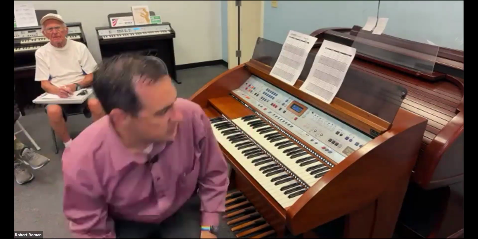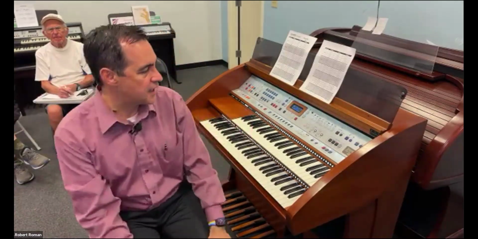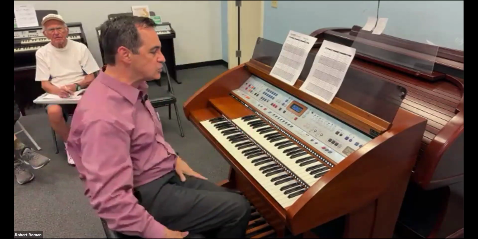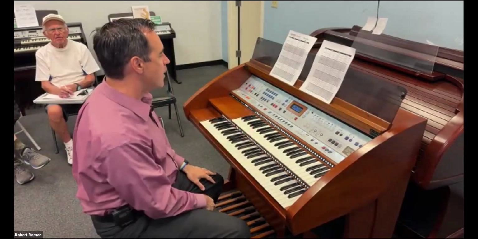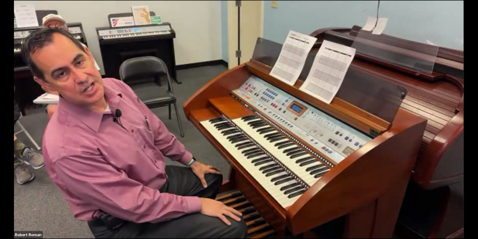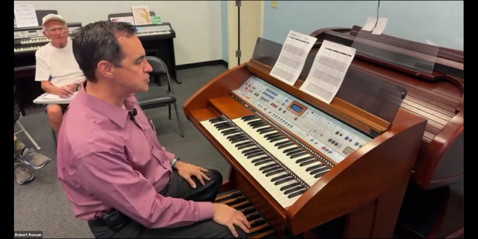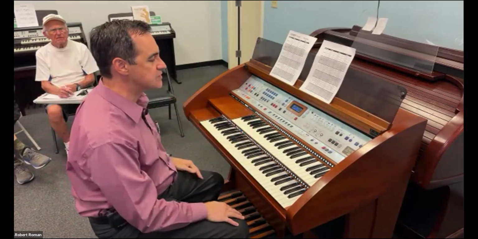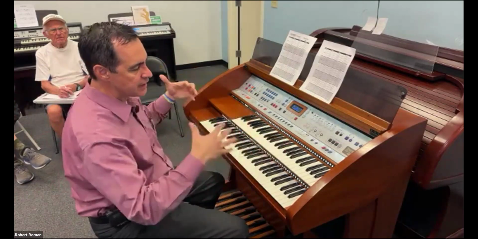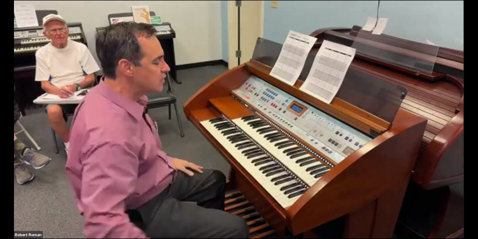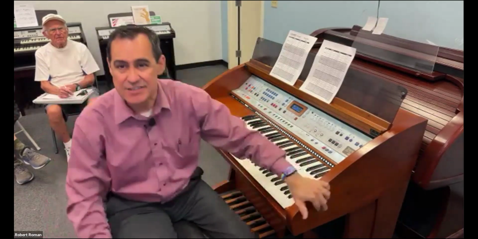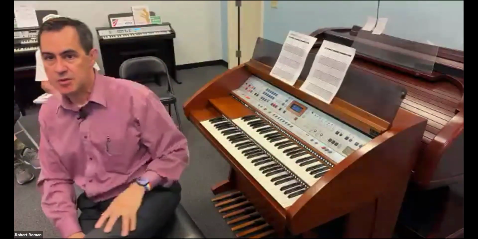Today I'm doing a product feature class or workshop, however you like to call it, for Fanfare and Journey owners. The reason I chose those two models is because the layout and the template, if you will, the cosmetics are designed very similarly, so I'm going to reference both of those.